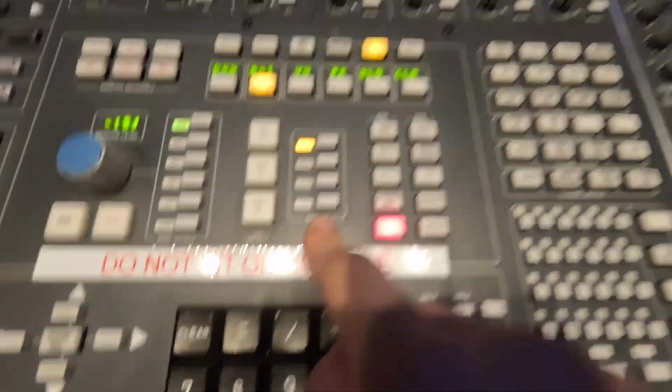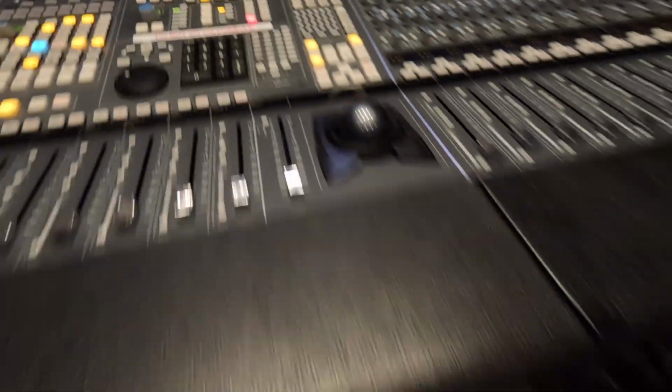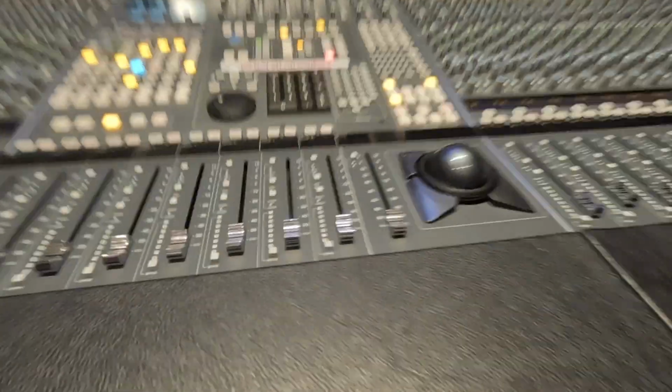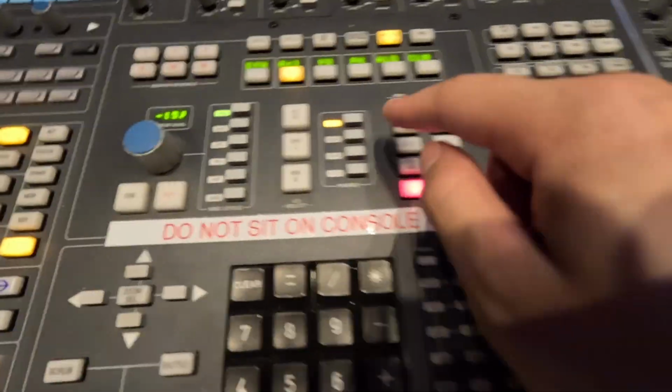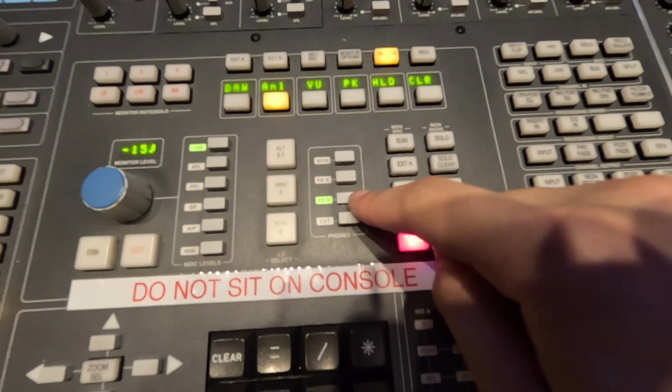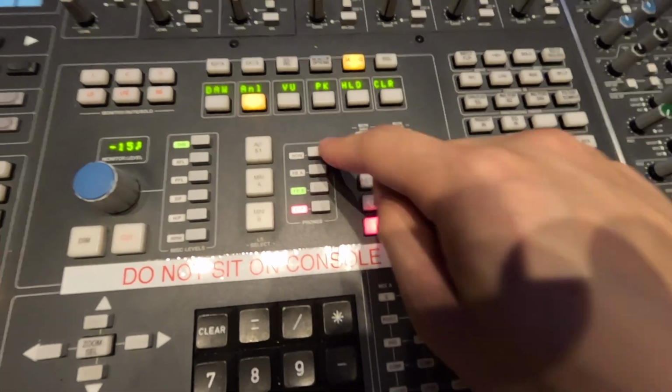Next we have this phones module, which controls whatever this output jack is outputting over here. Right now we have it set to whatever we're monitoring. You could also set it to Foldback A, Foldback B, and you could cut the phones as well.